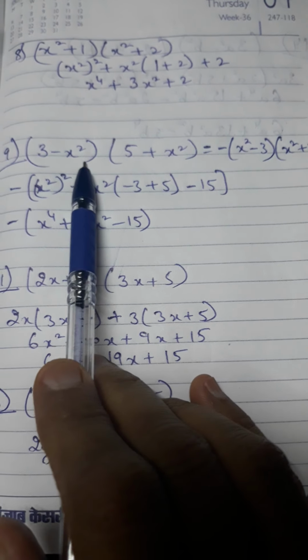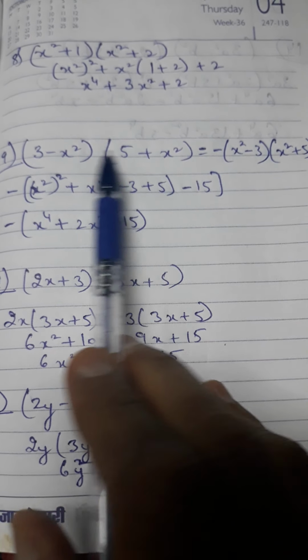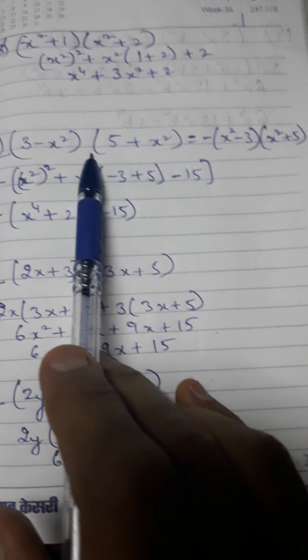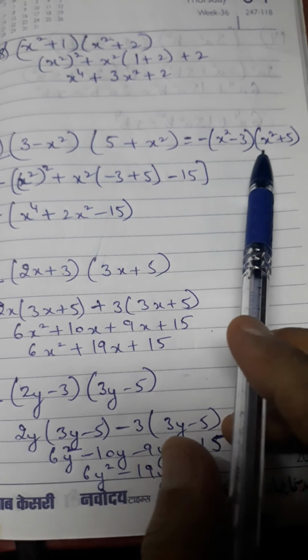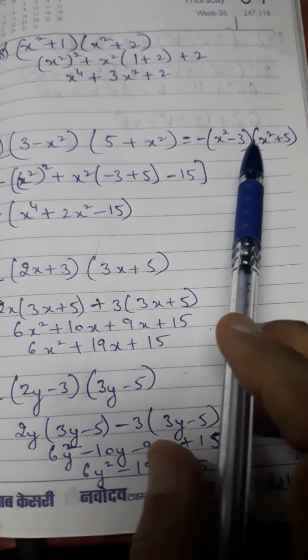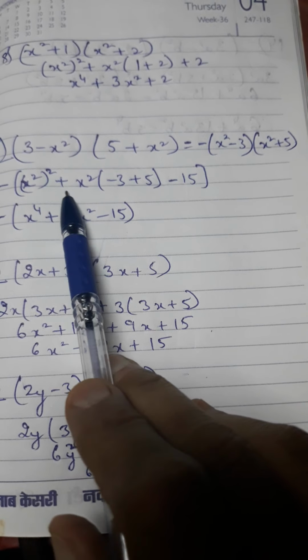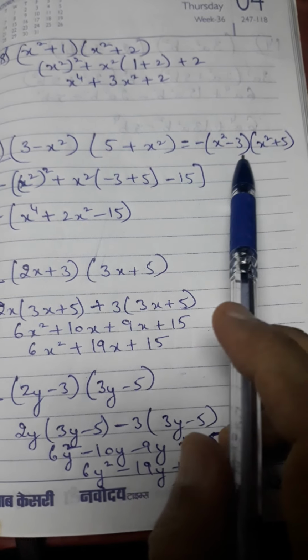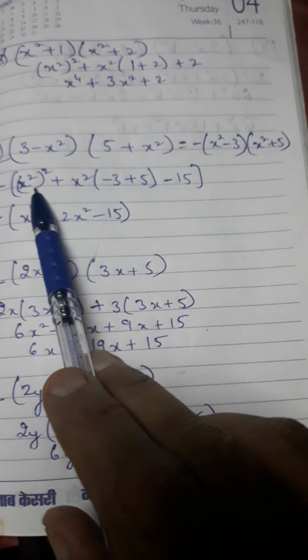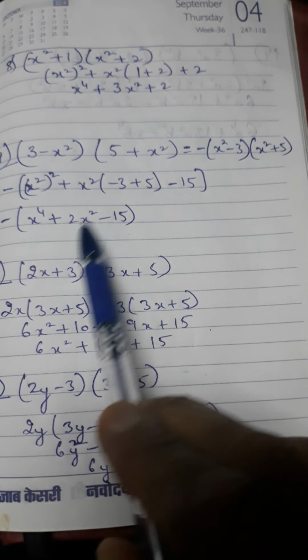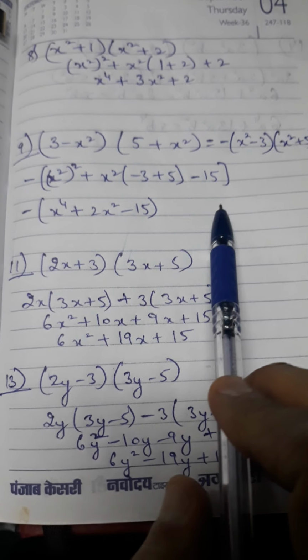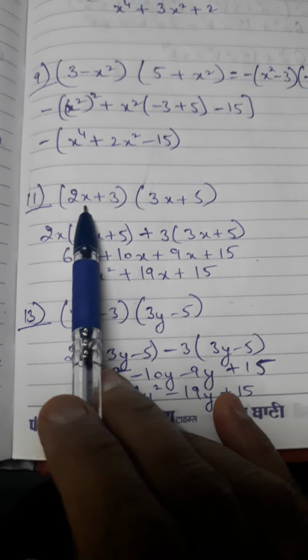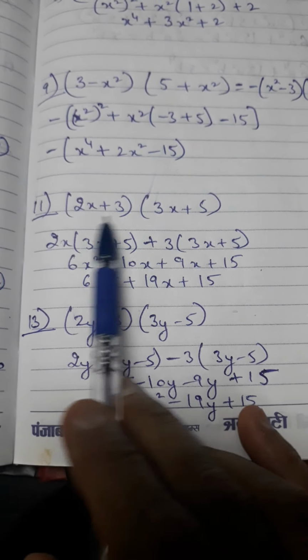Here 3 minus x square. X square is the first terms, we have to make the same. So negative common. Inside will be x square minus 3, and here x square plus 5 as it is. So first term square plus first term into minus 3 plus 5 the constants, then their product, minus 15. So x raised to power 4, here you get plus 2, and again here you can open the bracket and write the answer.